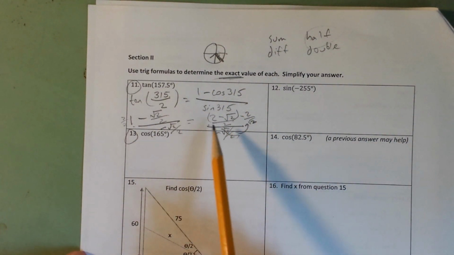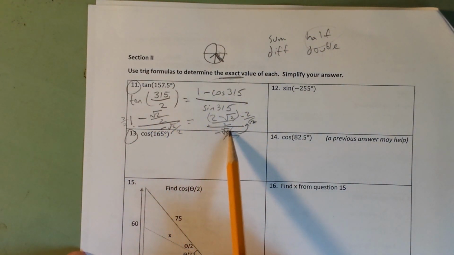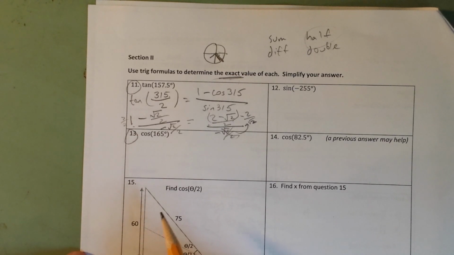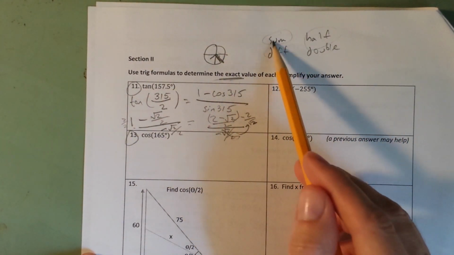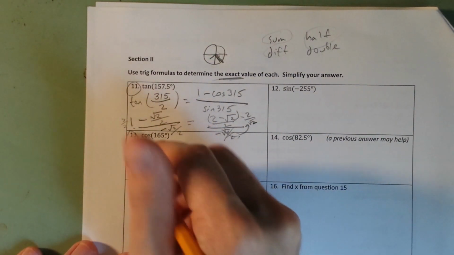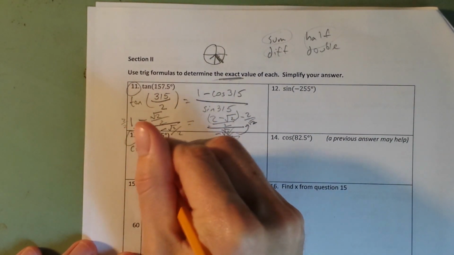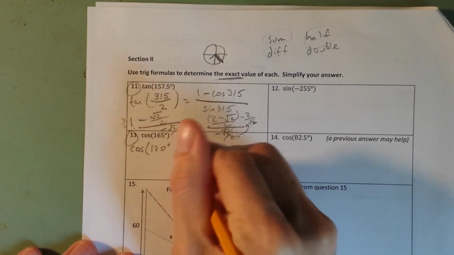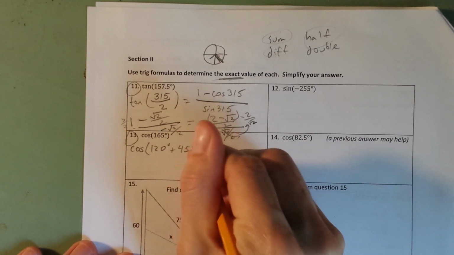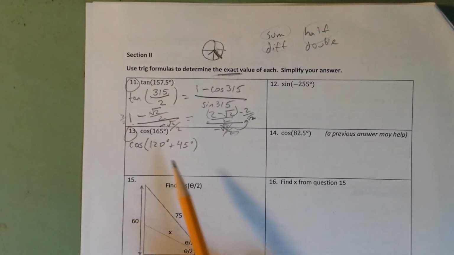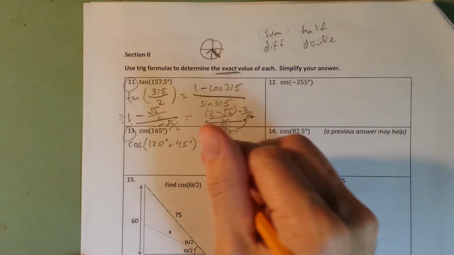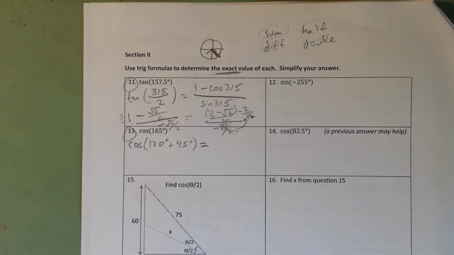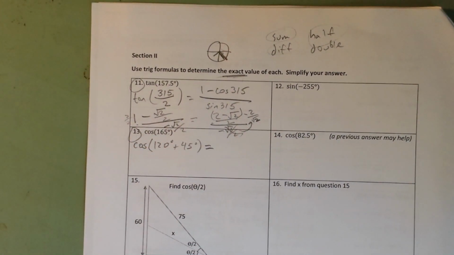But the simplification on the half angle formula is maybe a little bit trickier than on the sum or the difference formulas. So I would like to try to build it out of one of these if I can. And I can, because 165 is, say, 120 plus 45. And that's by no means the only way to break that down, but it's at least one way to do it. And so we need the cosine formula for the sum of two angles.